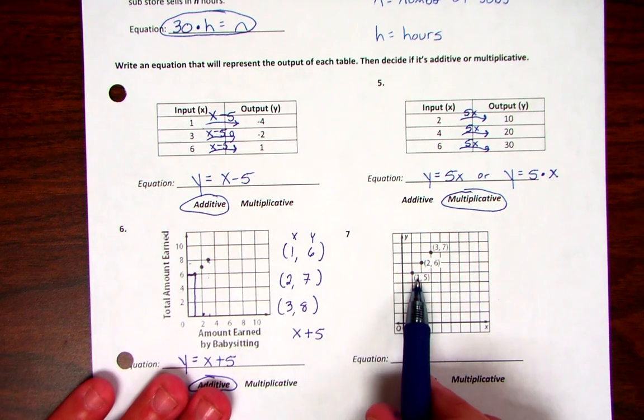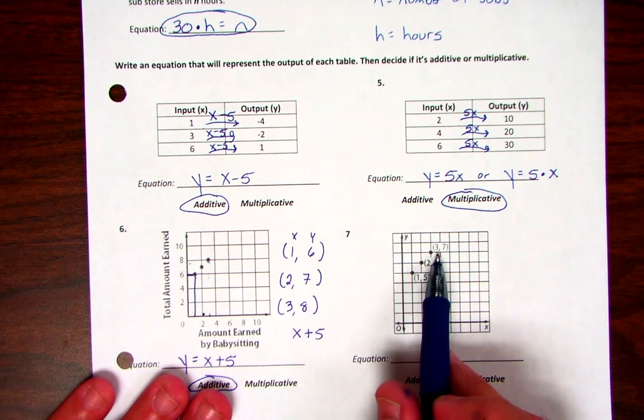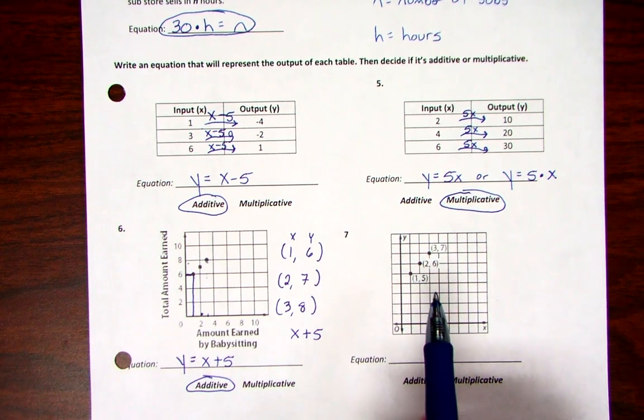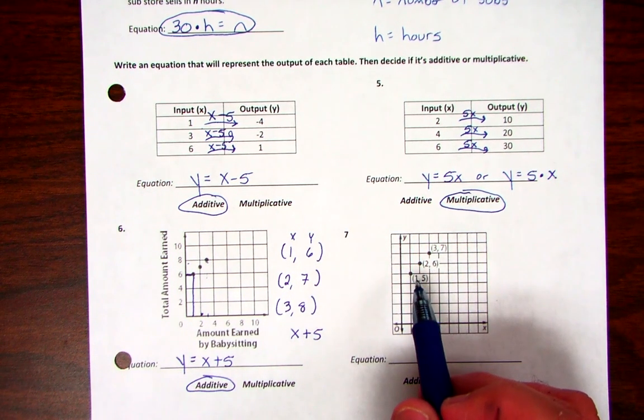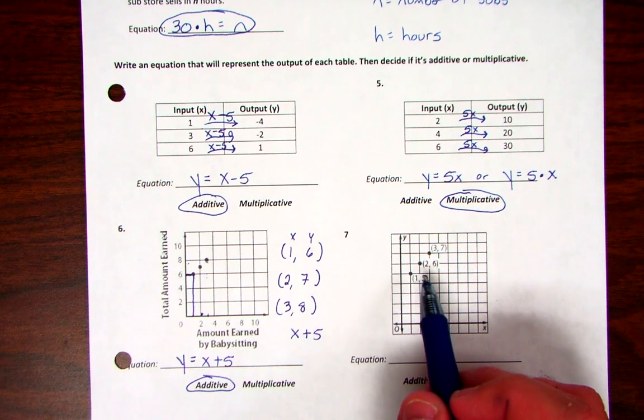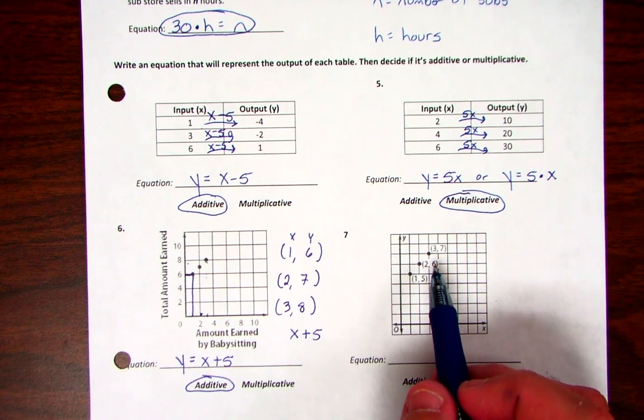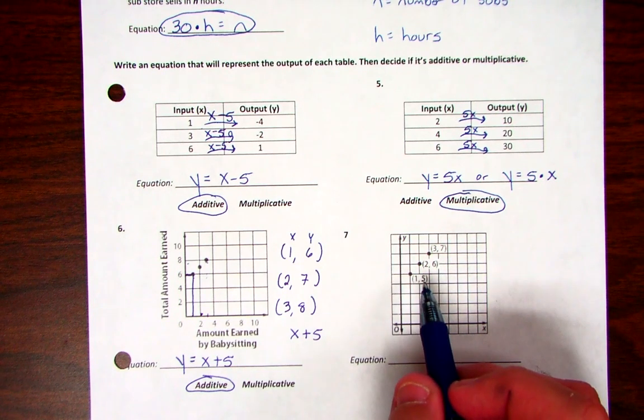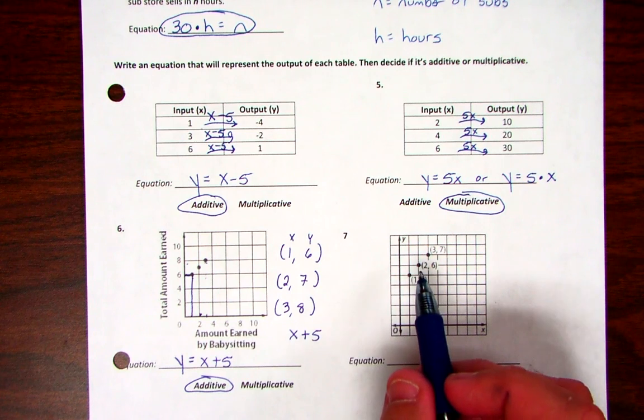Okay, and this last one, to go from 1 to 5, 2 to 6, 3 to 7, what are you doing? Again, some of you are going to say, well, that's times 5. 1 times 5 is 5. 2 times 5, well, that doesn't equal 6. That doesn't work. How else could you get from 1 to 5? Plus 4.